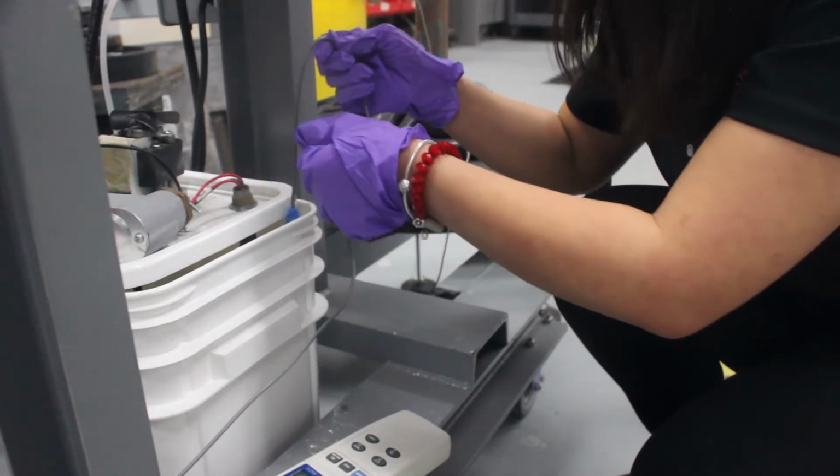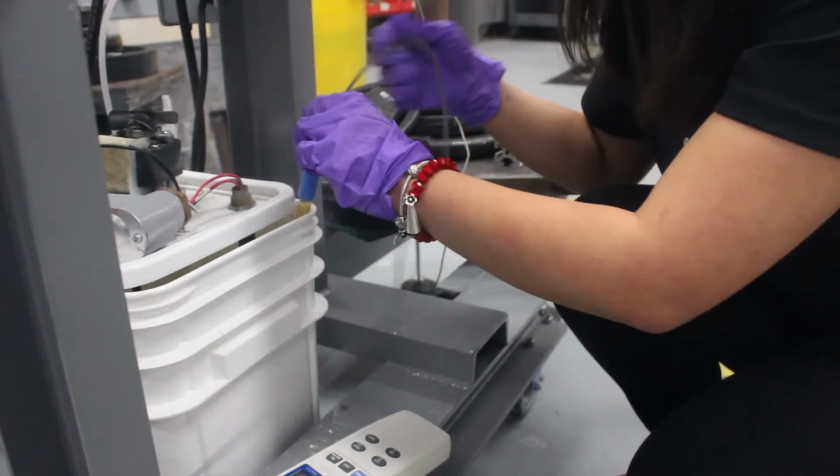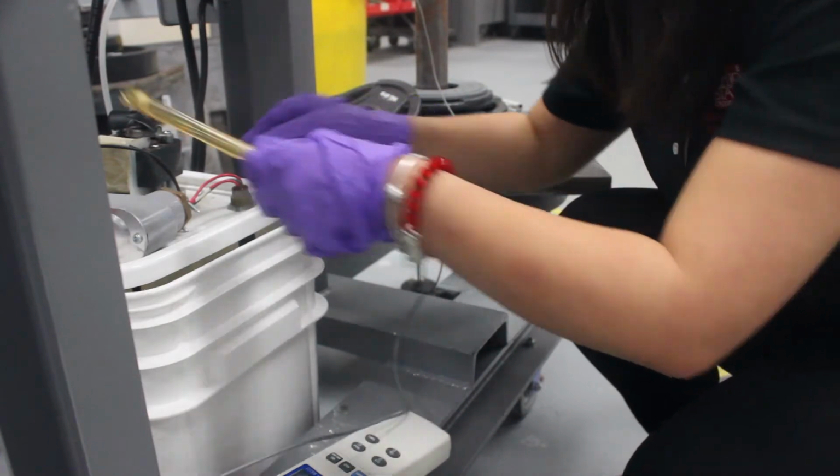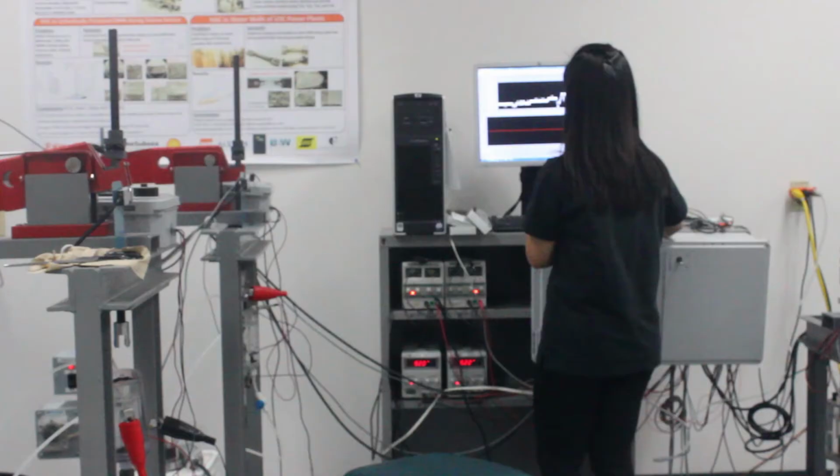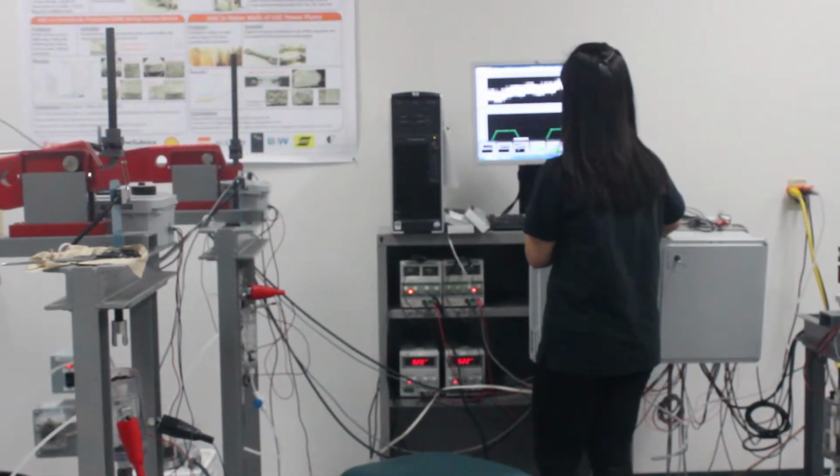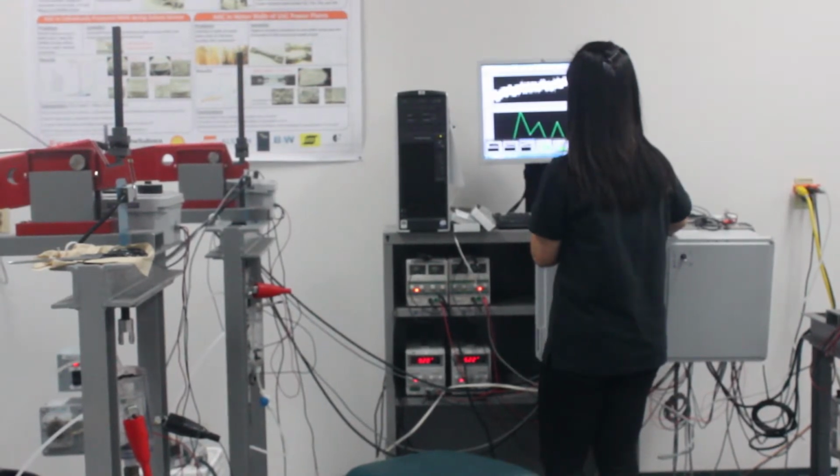The goal recently is to fully apply the hydrogen-assisted cracking mechanism to the DHCT with my simulated coarse-grained heat affected zone samples in order to fully move on to the welded samples in the future.